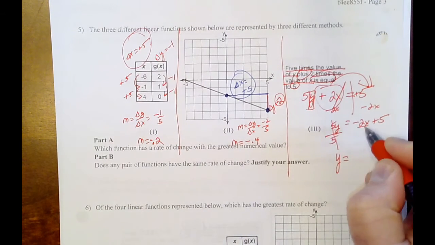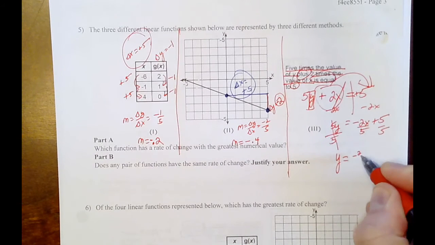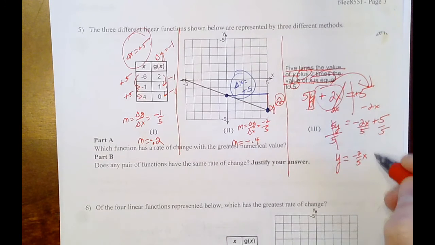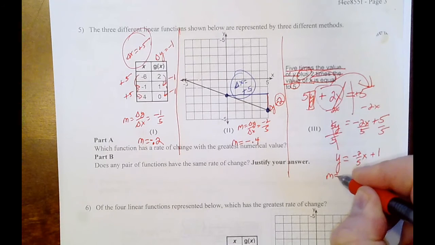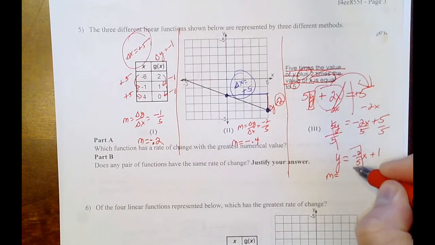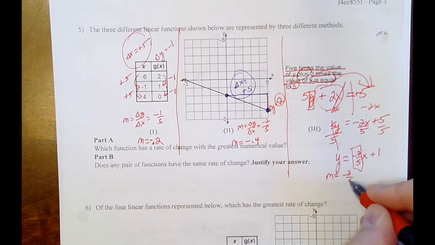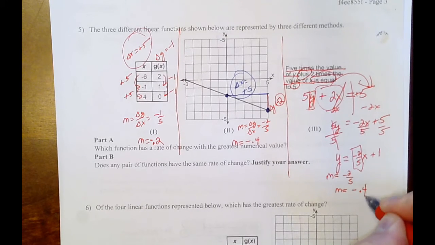But all the other pieces must also be divided by 5, so I get -2 and 5 don't divide nicely, so I leave it alone. But 5 divided by 5 is just 1. There's my equation. If I want to find the slope, when y is all by itself, it's the number in front of the x, which is -2/5. And now if I write that as a decimal again, it's -0.4.